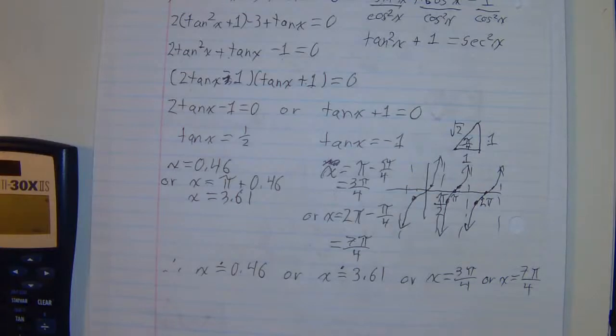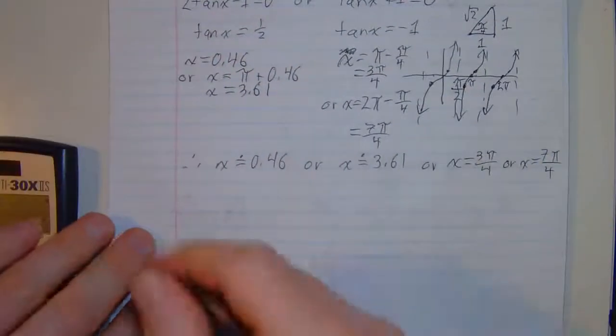Question 5, suggested by Caitlin. All right, so we'll do question 5. Oh yeah, that's a nice one as well. Okay, great suggestion, Caitlin. Thank you very much.